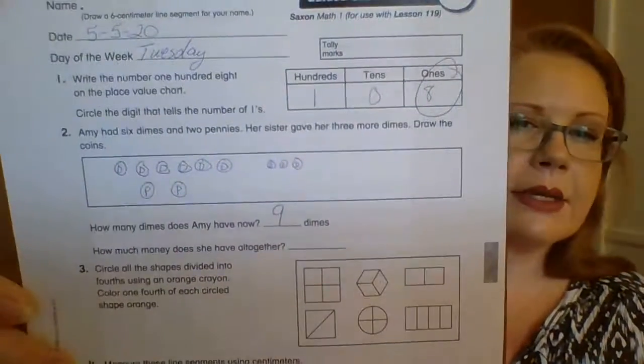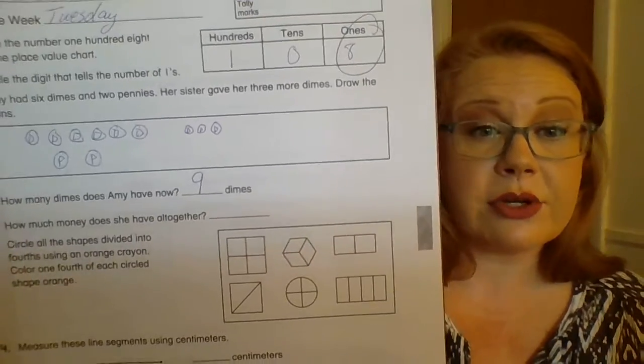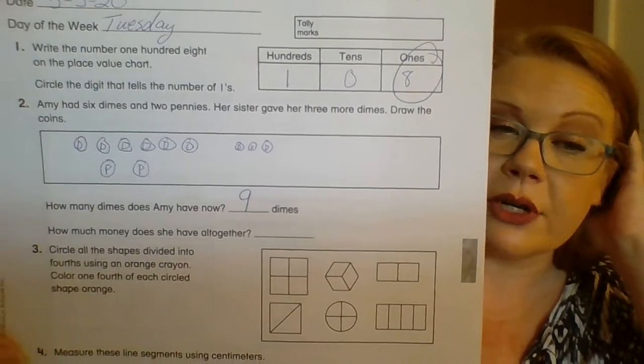If you remember when we did the dimes and the pennies, when we added them in the rows, same idea. If you need to count the dimes, count by tens, do that. If you're able to think of it just as tens place and ones place, that's fabulous also.